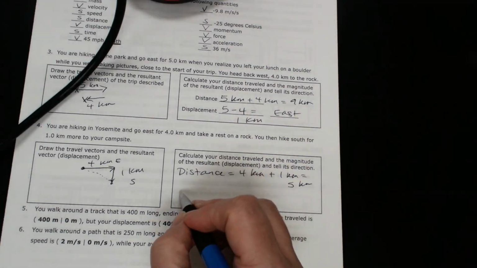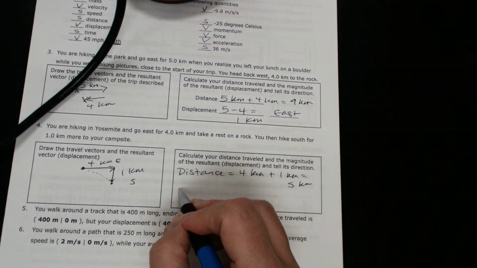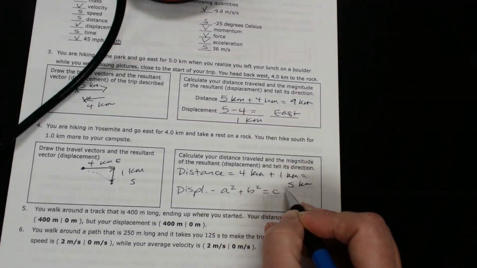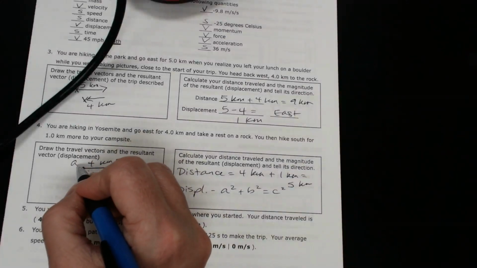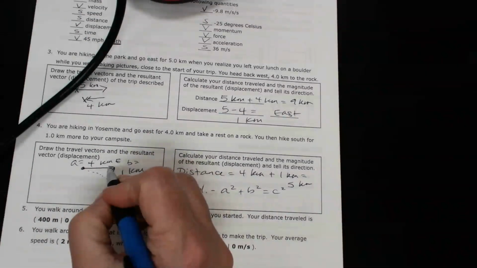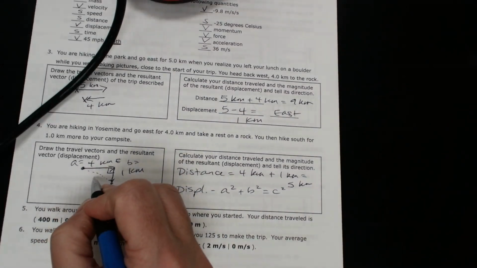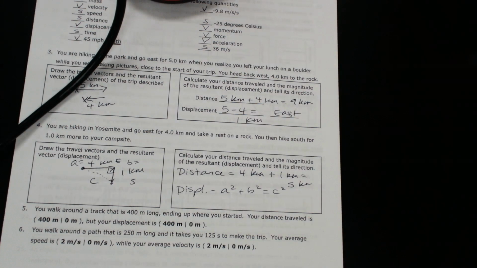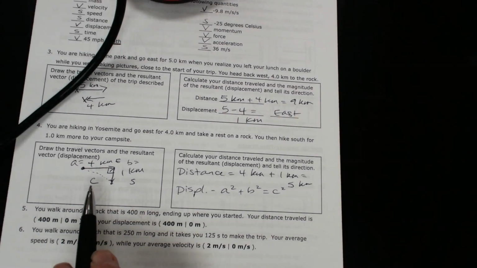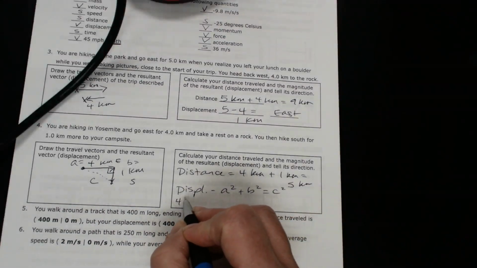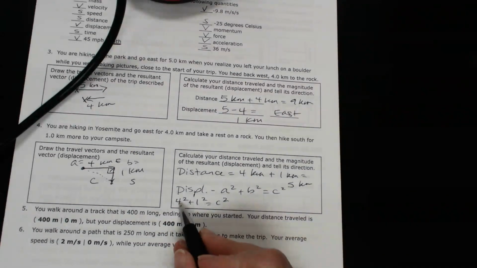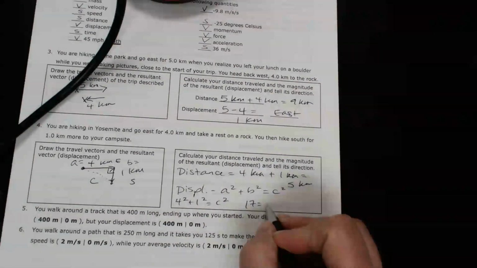Okay. Our displacement we have to get from the Pythagorean theorem. So we're going to use a squared plus b squared equals c squared, where we'll call this one A, we'll call this one B. Those are my sides that are on either side of my right angle, my 90-degree angle. C is my hypotenuse, and that's what I want to solve for. That's what we call a resultant in physics. That's the result of us adding these two vectors. Okay, so we're going to have 4 squared plus 1 squared equals c squared. That's going to give me, let's see, 17 equals c squared.